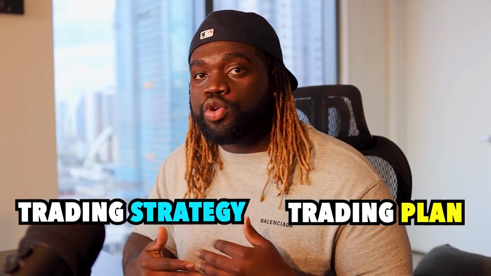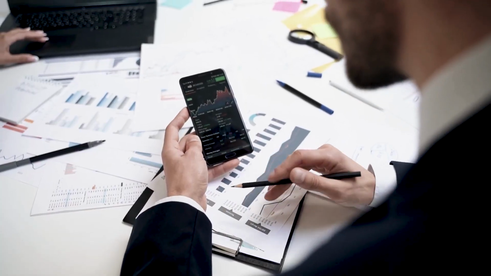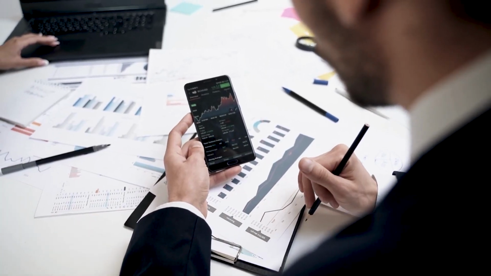But when you have a trading strategy or a trading plan, you have an edge in the market where you can utilize that plan to take precise trades, even though those trades might not win, or you might take a loss on that trade using your trading plan and your trading strategy. But in the long run, you're going to be profitable with that trading strategy.